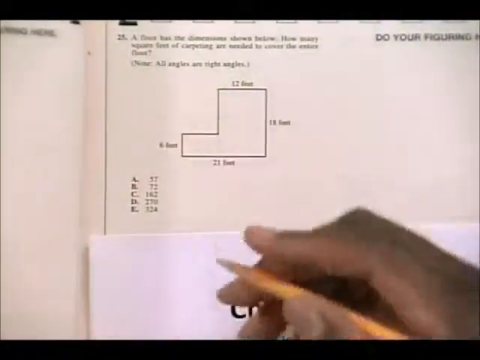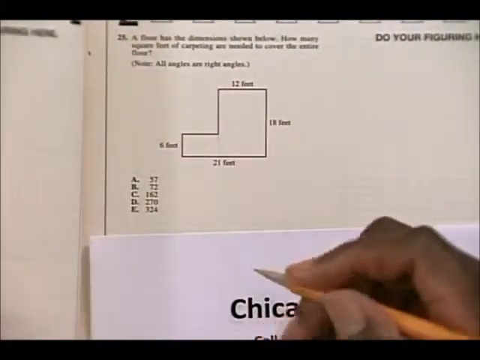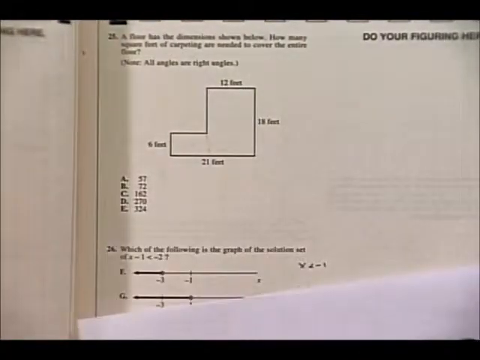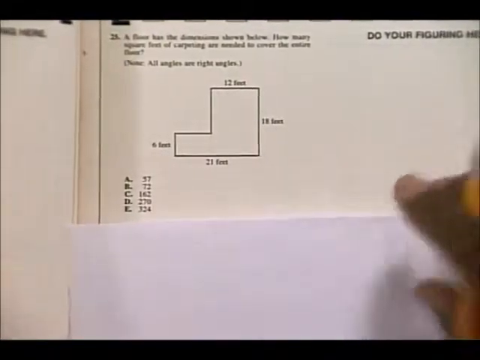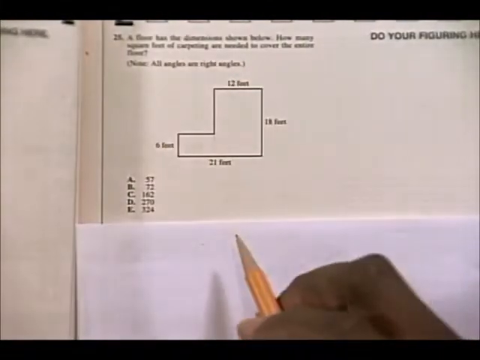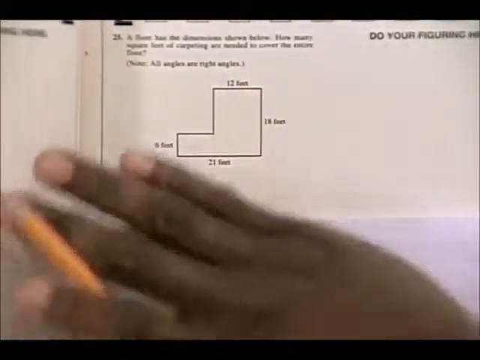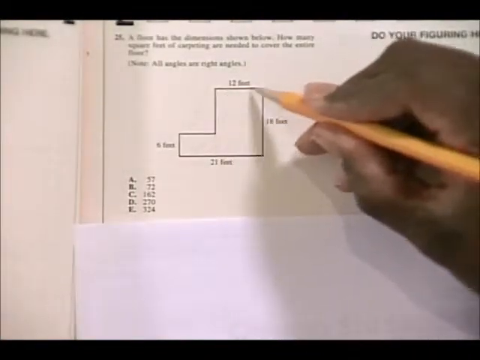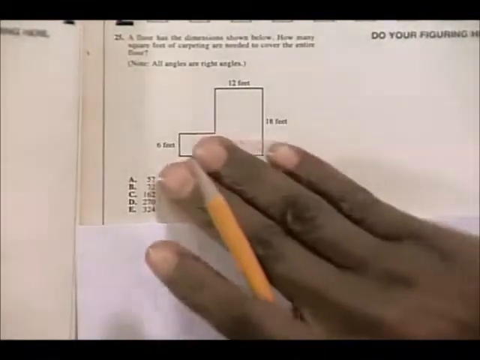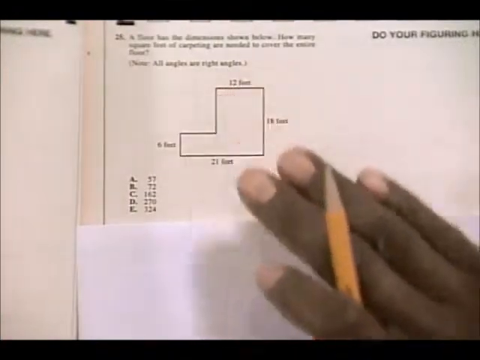So here it says, a floor has the dimensions shown below. How many square feet of carpeting is needed to cover the entire floor? As you read this problem, you've got to be able to see that they're not talking about the distances all the way around. That's perimeter. They say this is carpeting, so carpeting covers the inside of a shape.